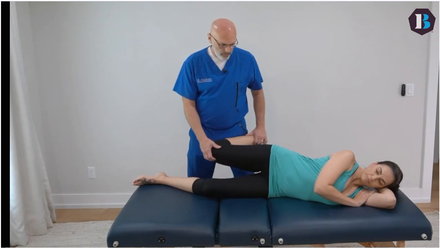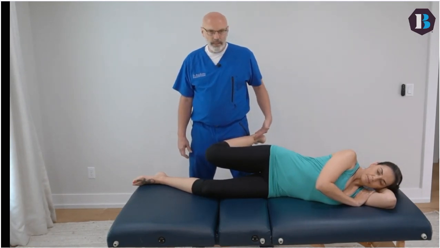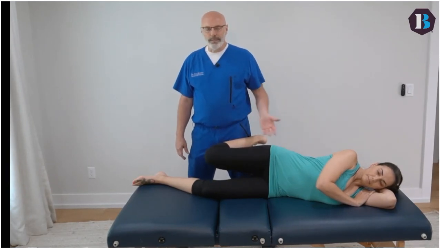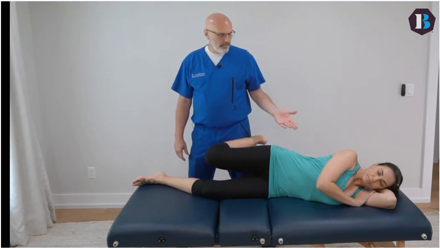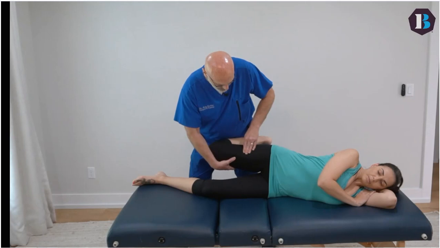Now, what we're going to do with the patient is the patient's actually going to kick against my leg here. Then she's going to exert 80 to 90% force, and I'm not going to allow her to move the leg. Then we're going to do a Hoffman's reflex at the end. So, rectus femoris, let's take a deep breath in, breathe out, kick your leg toward me.